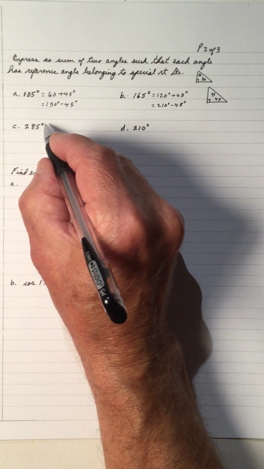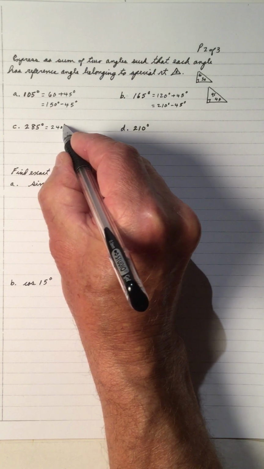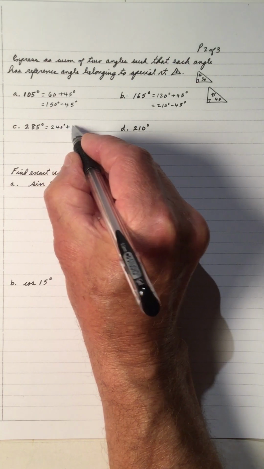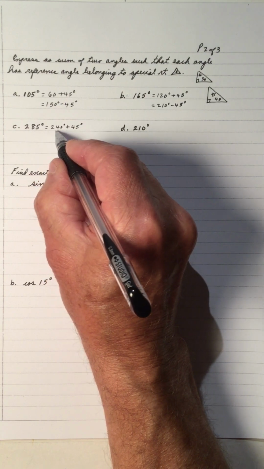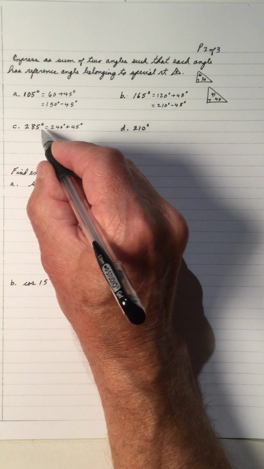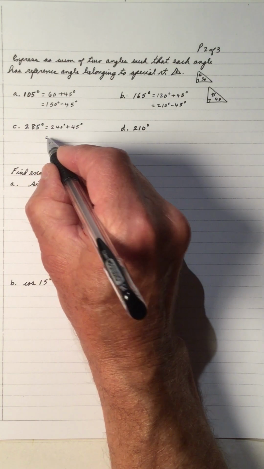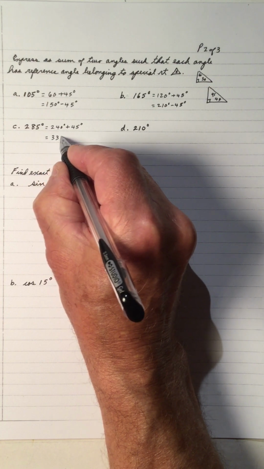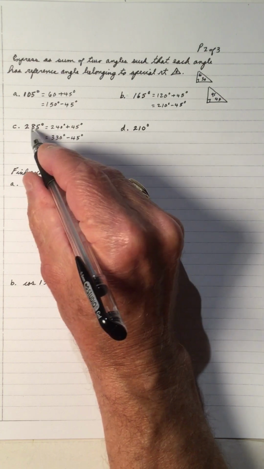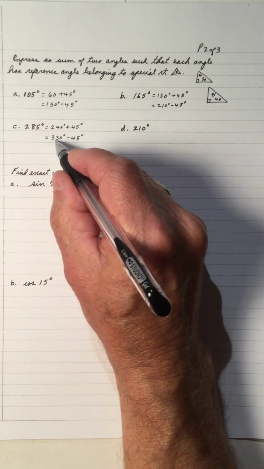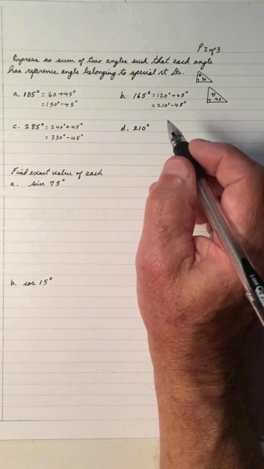Now, what about 285? 285 could be 240 plus 45. And 240 is in the third quadrant, rotating around with a reference angle of 60. There's the 45. Or it could be 330 degrees minus 45. If you subtract that, you get 285. And again, 330 is in the fourth quadrant with a reference angle of 30.